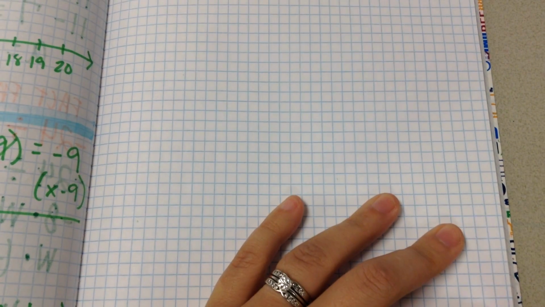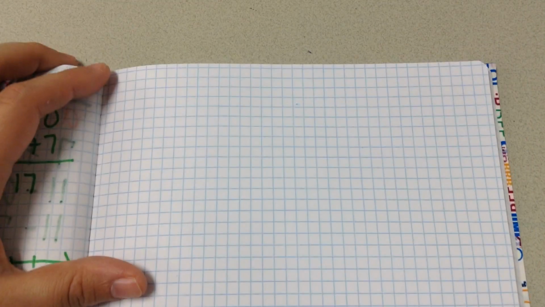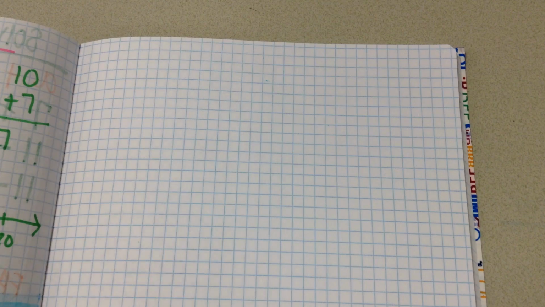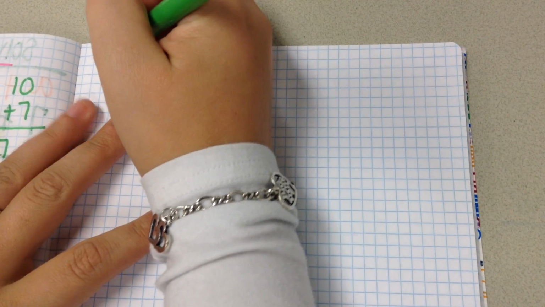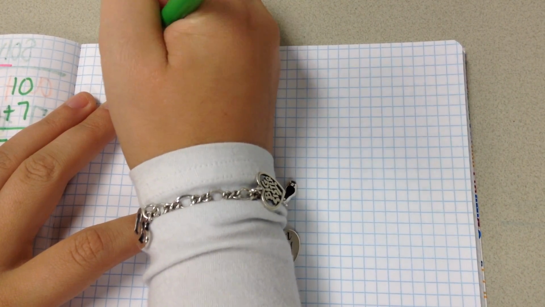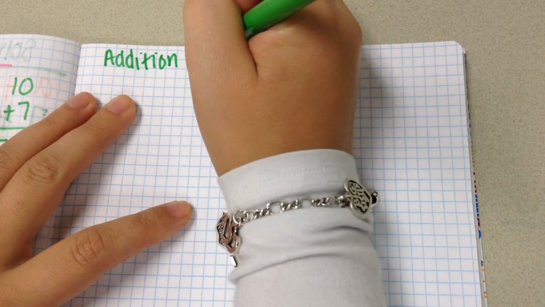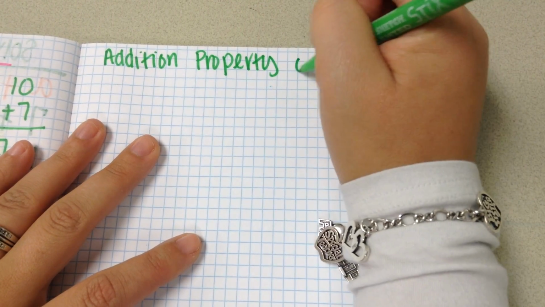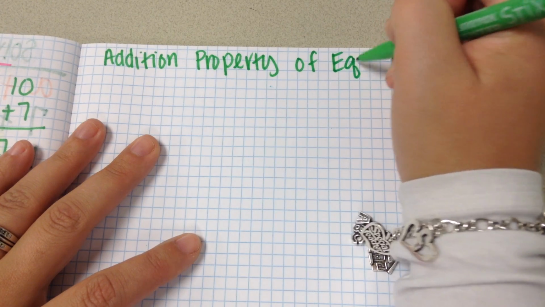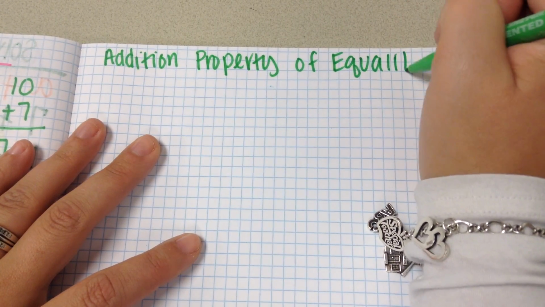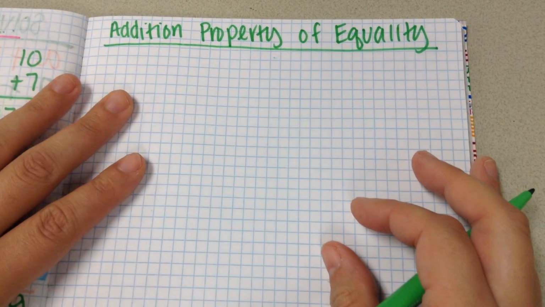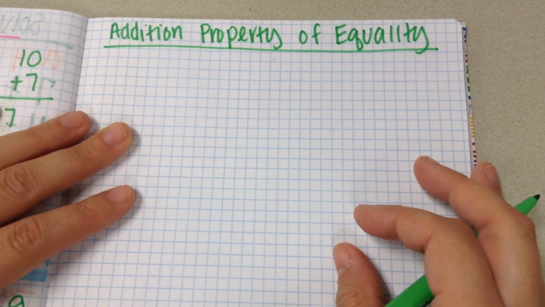Okay, so we're going to be taking notes on page 79. At the top, we're going to start with addition. Okay, so we're going to be doing two examples.